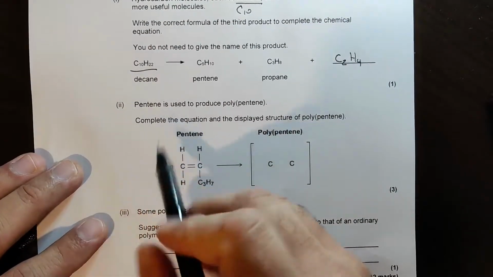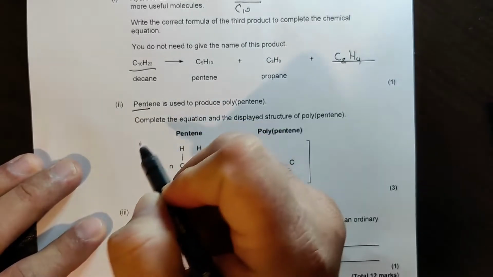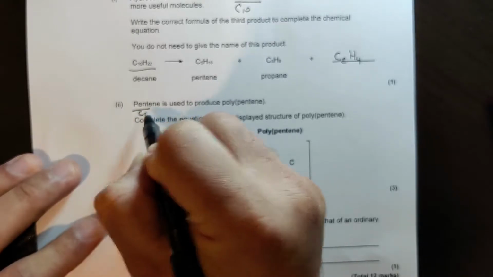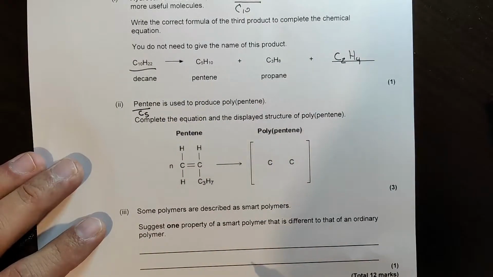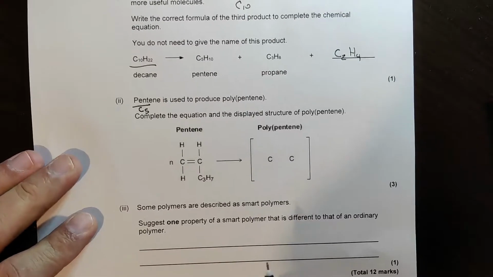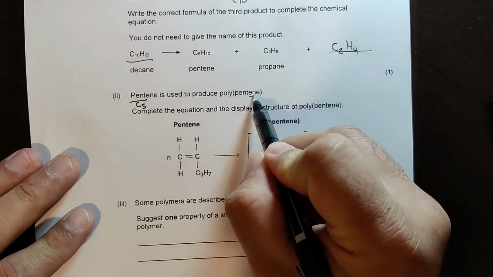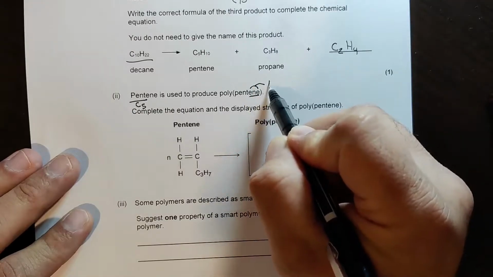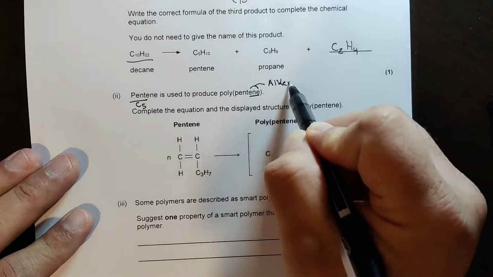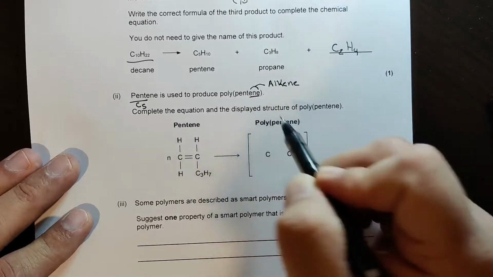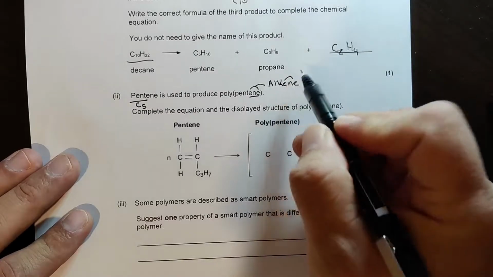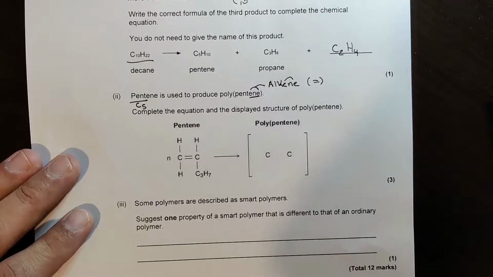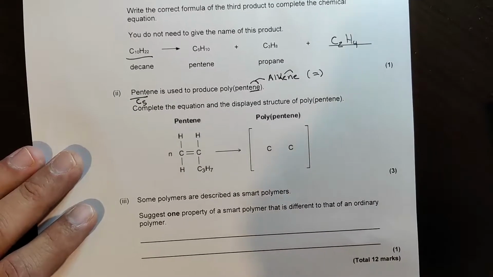Now we've got pentane. Remember, pentane comes from pentagon, which means 5. So this molecule has 5 carbons, and is used to produce polypentene. If you look at this polypentene, because that has a double E, we can tell that that is an alkene. The way I remember this is that because they've got double E, normally they will have a double bond. They are the unsaturated hydrocarbon chains.